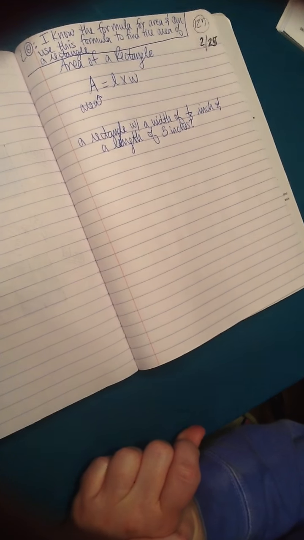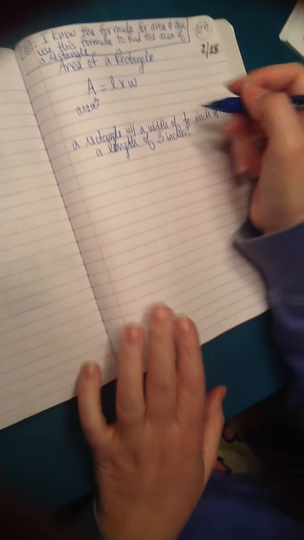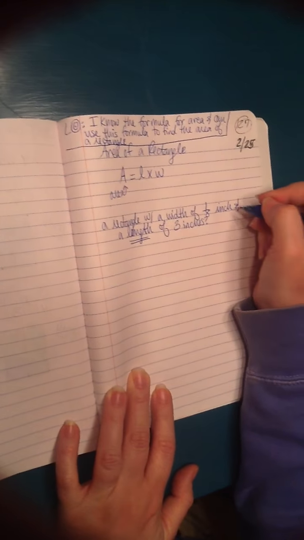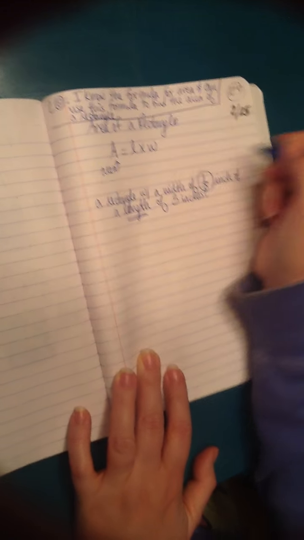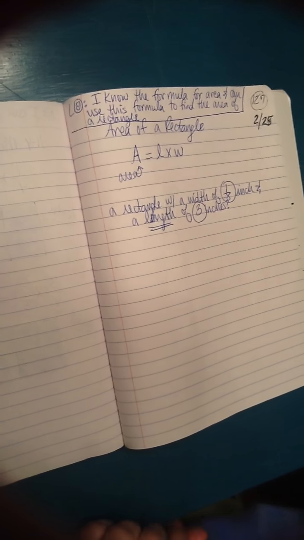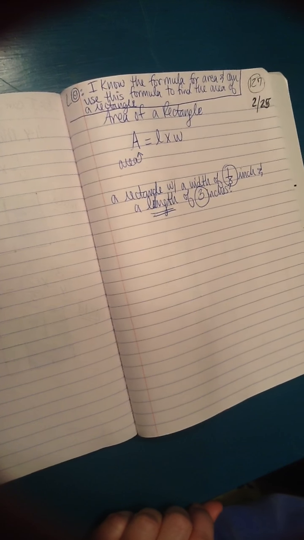What are we going to do about that? So we have the length and we have the width. We need to figure out the area.